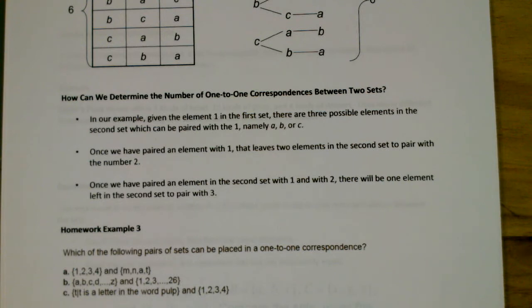And once we paired an element in the second set with 1 and 2, then you'll be left with only 1 element left in the second set to pair with 3.